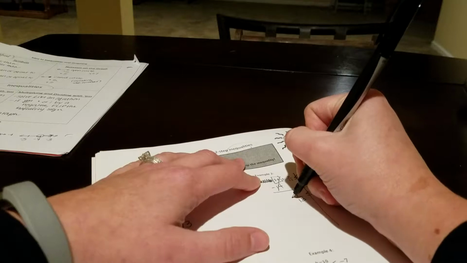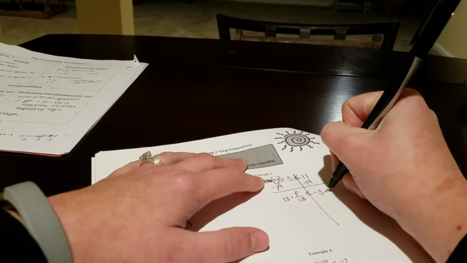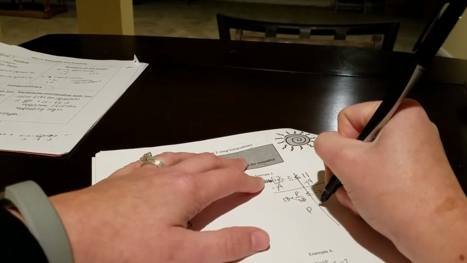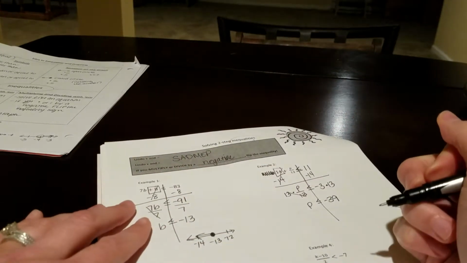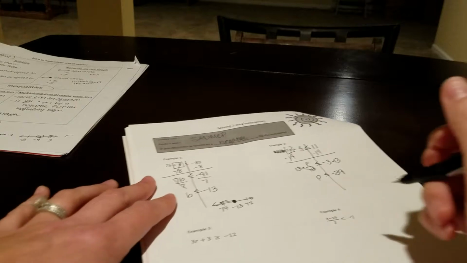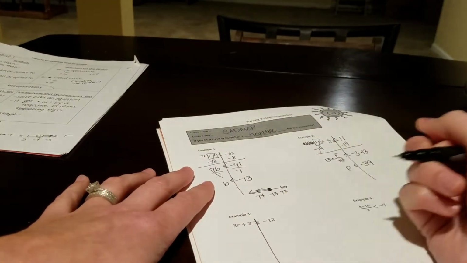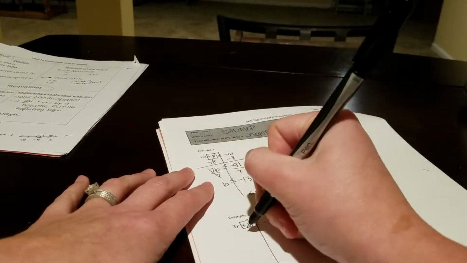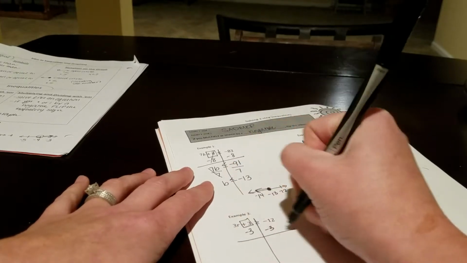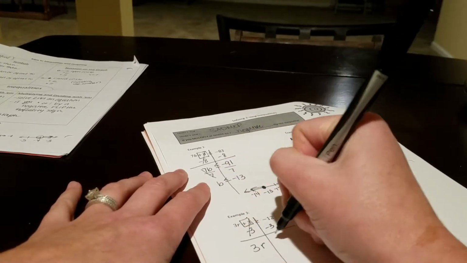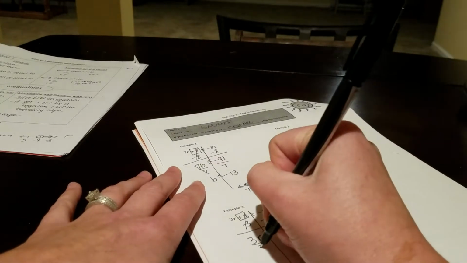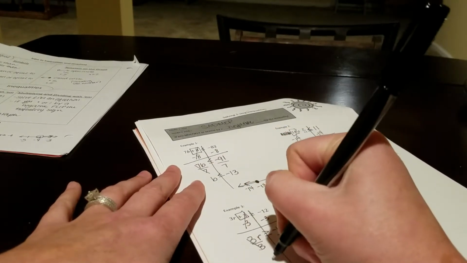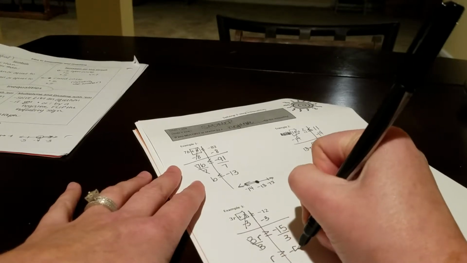Undo divide by 13 with a times by 13. We get P is less than or equal to negative 39. We're going to stop graphing them at this point. That's fine. In number 3, drop a line down. Armadillo. Ditch it. So we have 3R greater than or equal to negative 15, divide by 3, R greater than or equal to negative 5.